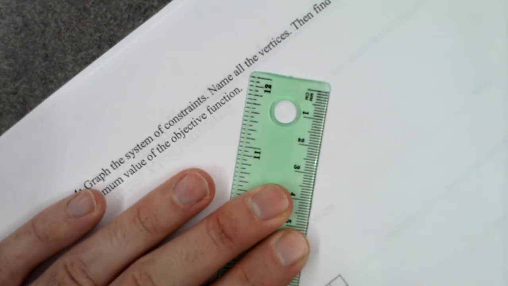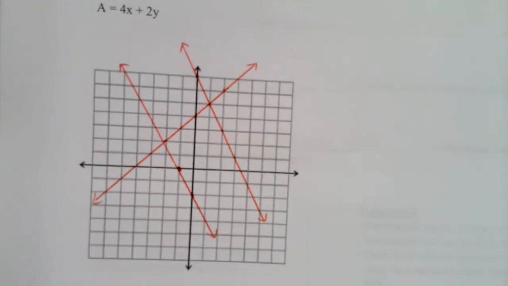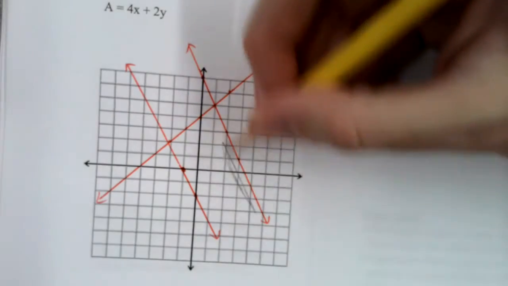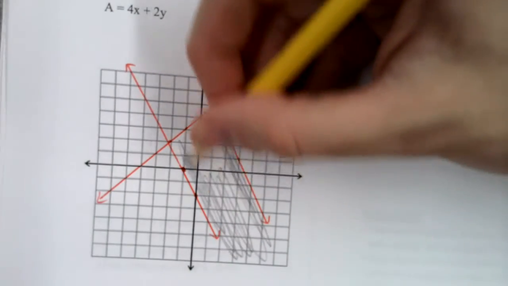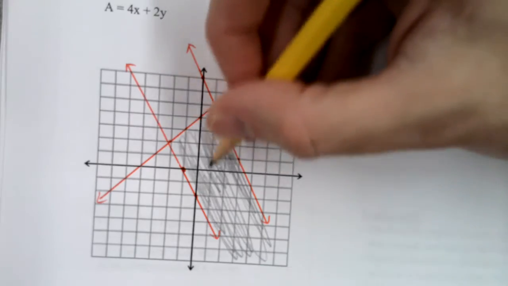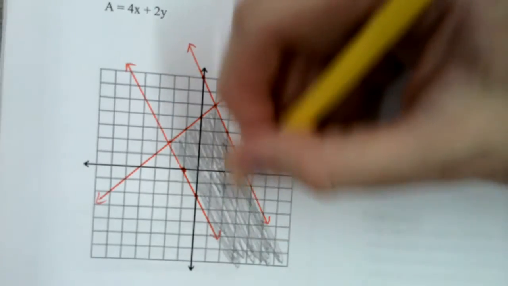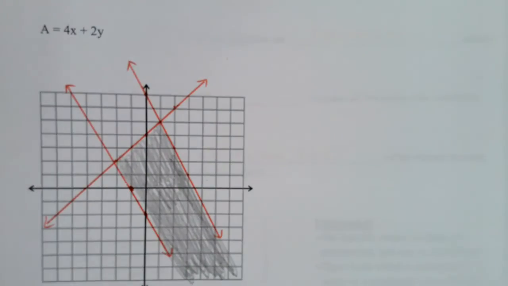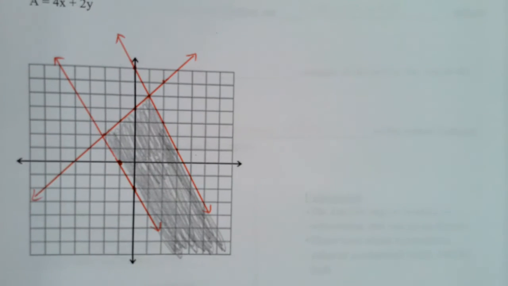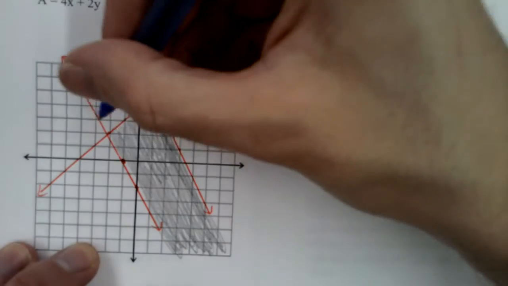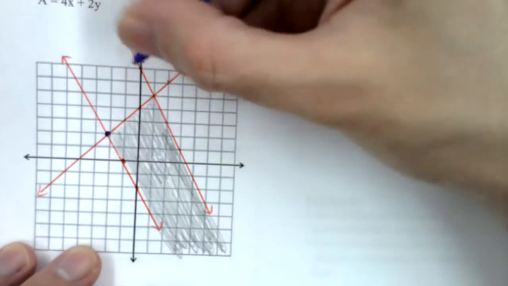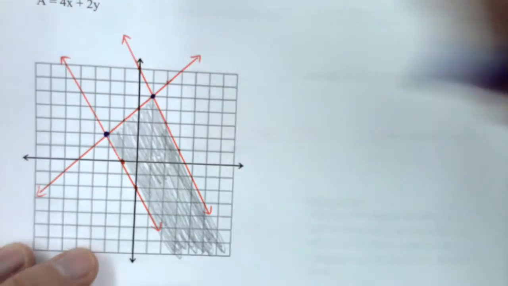I'll go quickly through the shading because we've done it a lot already. But this is going to be our feasible region right here. Unbounded, which means we have a minimum or a maximum, not both. This one's going to have a maximum. Our vertices are -2, 2, and 1, 5.